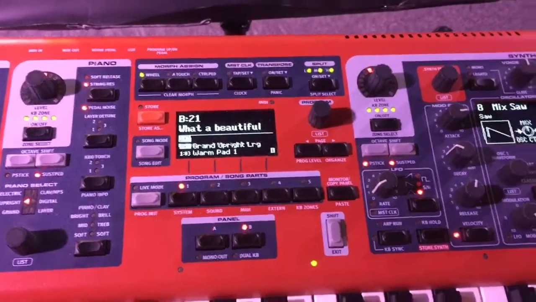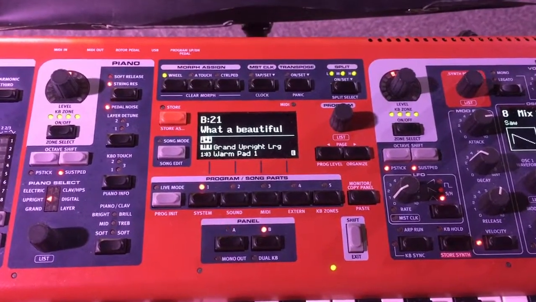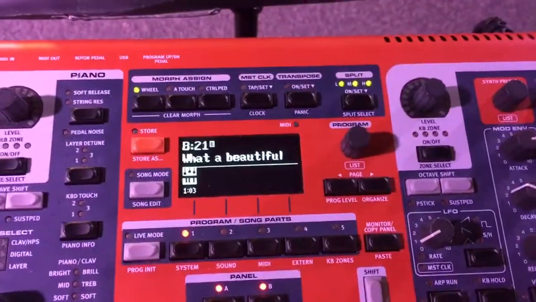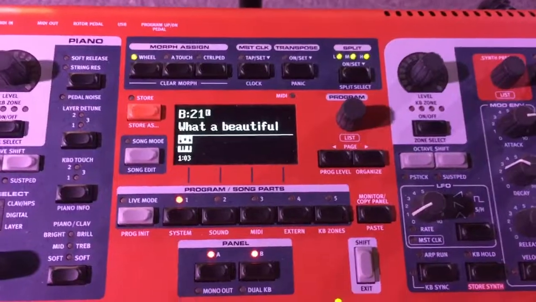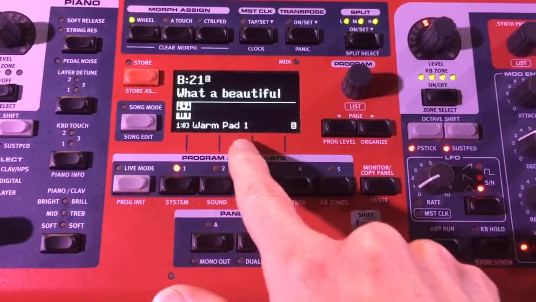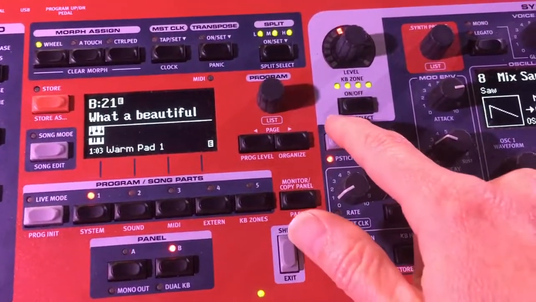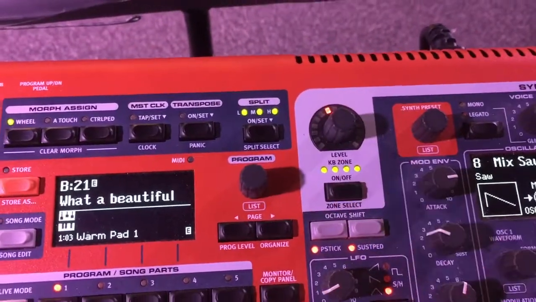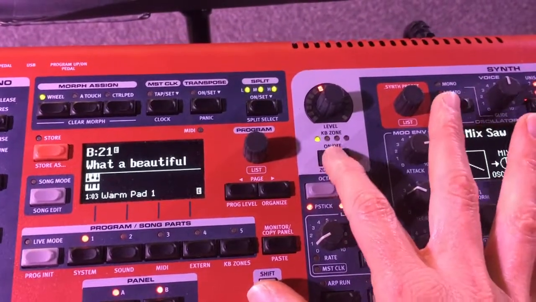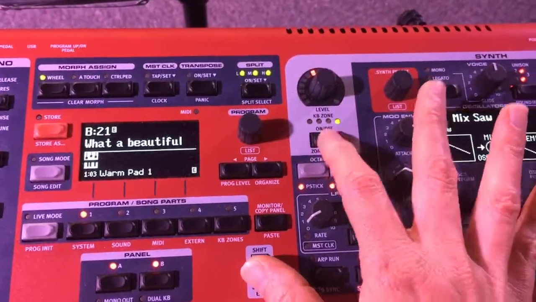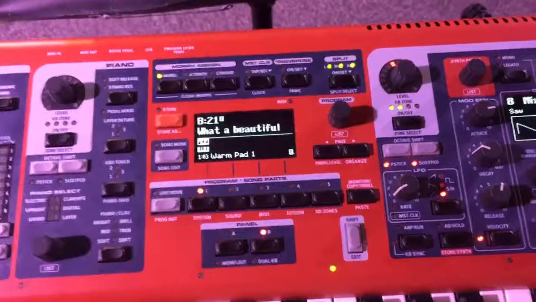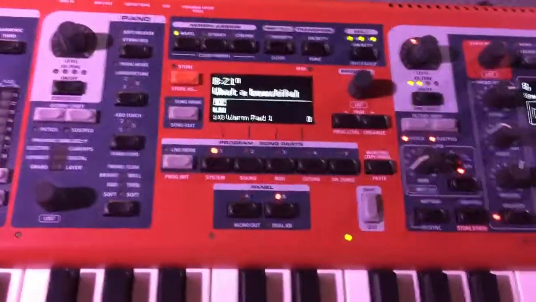Now I want to assign some sounds to that split point. Let's say I want to put a pad on the bottom 2 zones of the keyboard. I just turn them off at the moment, and I want to turn the pad on. Warm pad 1 is what's loaded up. At the moment it's showing it's going right across the keyboard because there's 1, 2, 3, 4 zones showing. I want to make it just 2, so I hold the shift key down and hit this button until I get 2 dots. Now that warm pad will only be on the bottom part of the keyboard. It will not be anywhere up here.